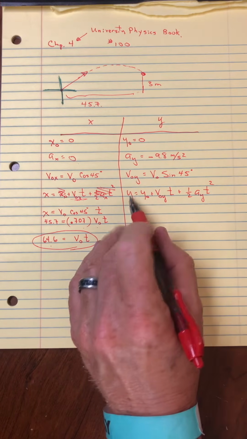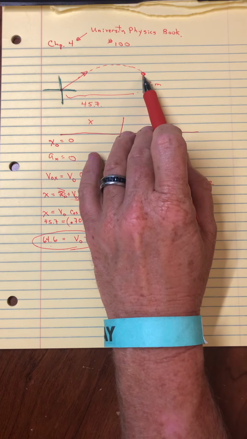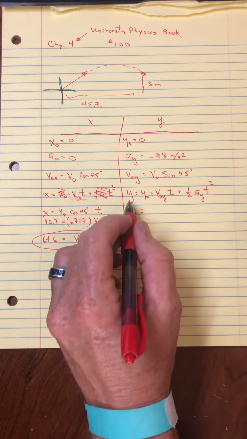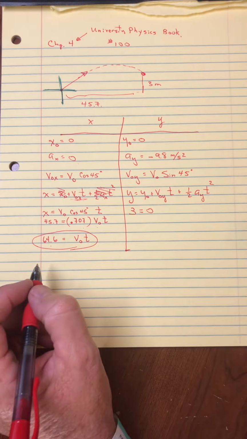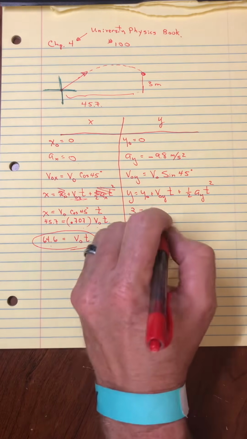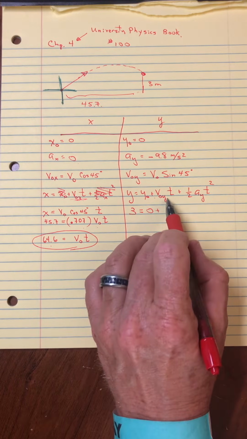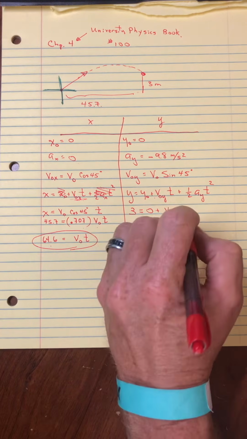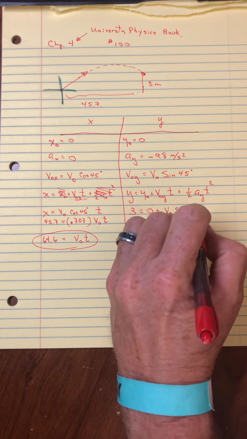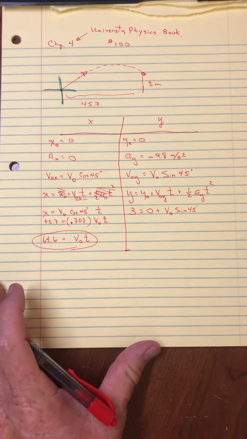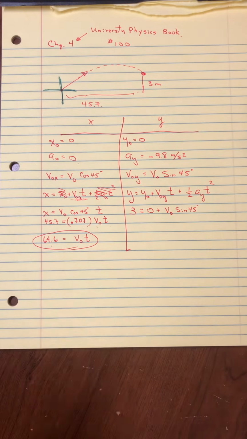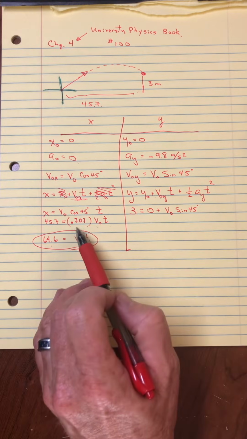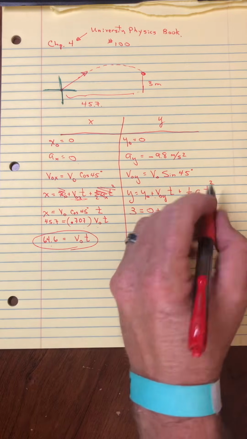Now for the y motion, when it crosses the goalpost, or I guess the crossbar at the goalpost, it's 3 meters high. The initial position in the y is 0. The initial velocity in the y direction, well, that's this term up here. So let me put v naught, and for the moment, I'll just put sine of 45. But to remind you, in case you've forgotten, it doesn't matter, we've got our calculator. Sine of 45 and cosine of 45 are that same magical 0.707. So that's what I'm going to put here in a moment.